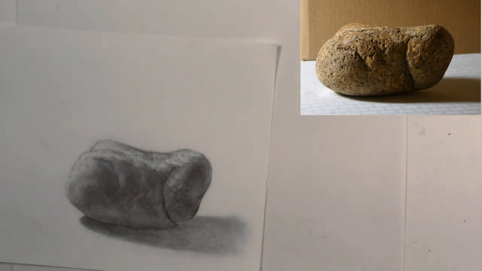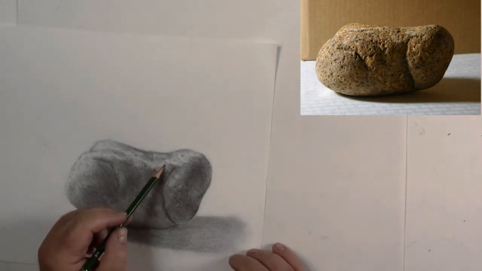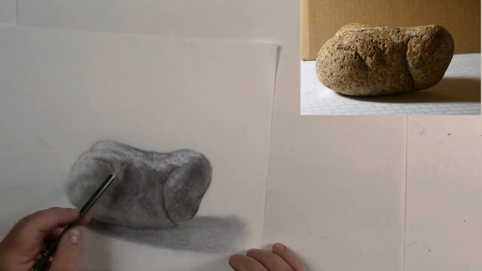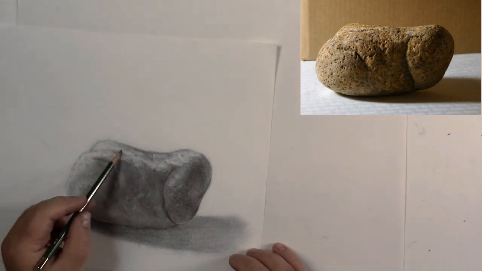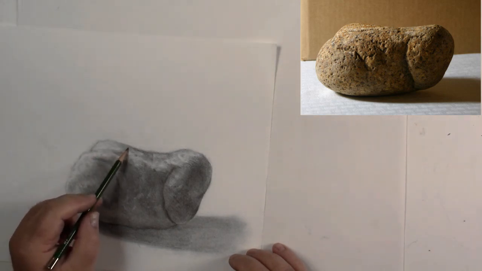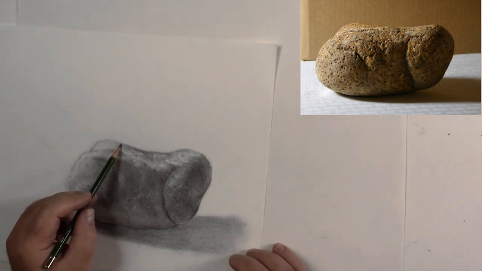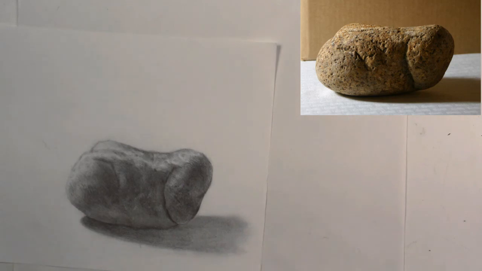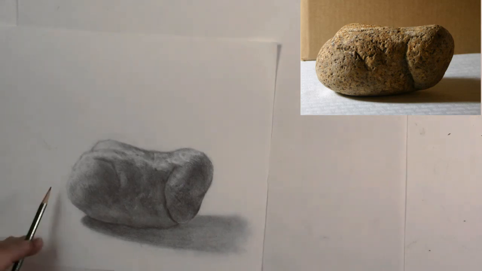And so there are very few things that are truly new in terms of drawing media. People have been picking up sticks and drawing stuff for centuries, millennia even. So it's hard to have something new when you've got something that is literally that old. And that's what's kind of nice.